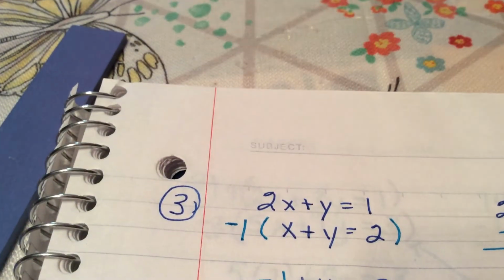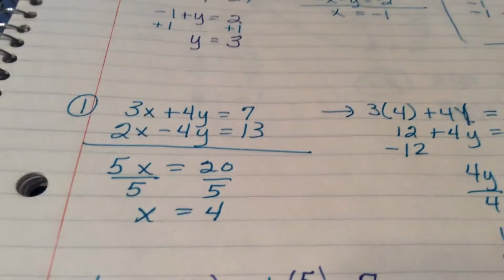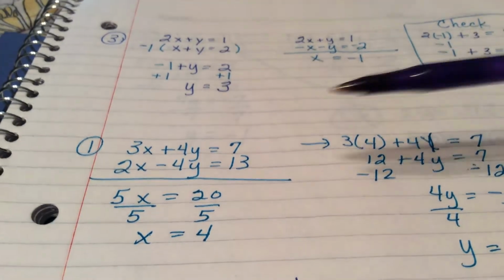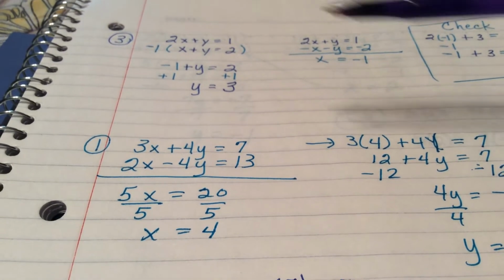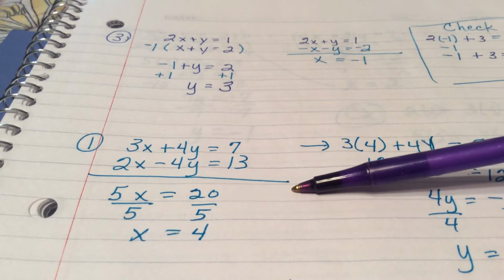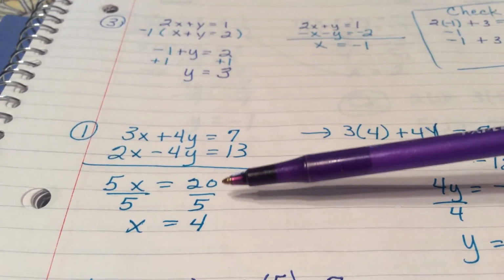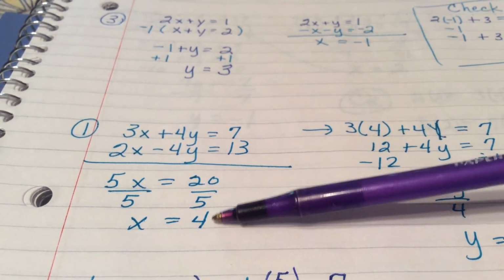When you're writing these down on your paper, I would suggest that you probably do it this way. Now, I put them on the notes side by side so you have the notes right beside it to work your first problem with. Notice that I put a line under here when I added it, and I got the 5x equals 20. I divided by 5, I got x equals 4.